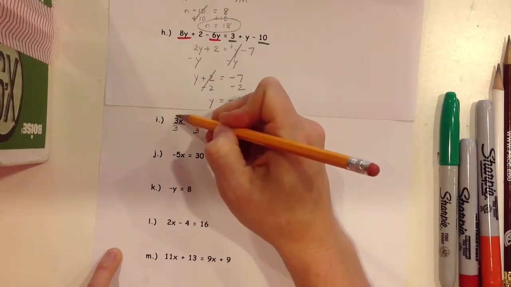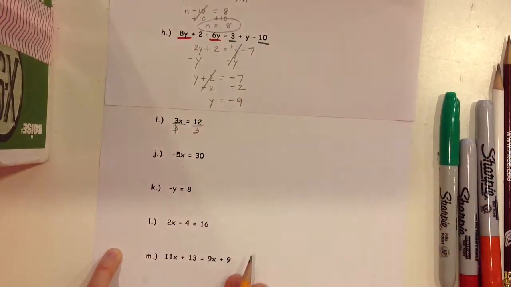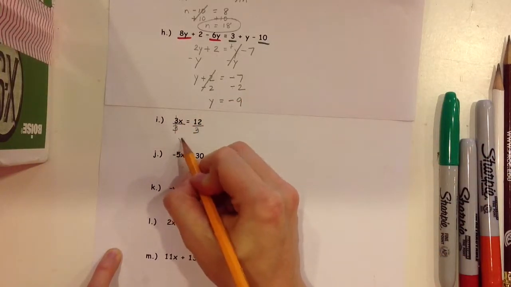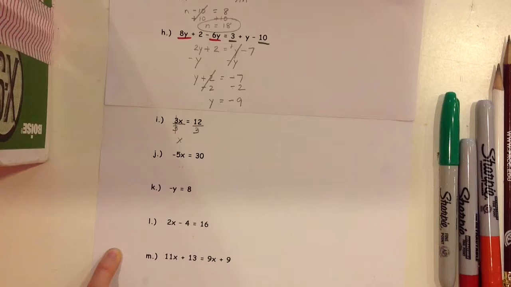Why? Because 3 divided by 3 is 1. And that's going to just give me an x by itself. So you're always trying to cancel the number out by multiplying and dividing the same number to both sides of that equal sign. And don't forget, it's not different signs, it's the same number.